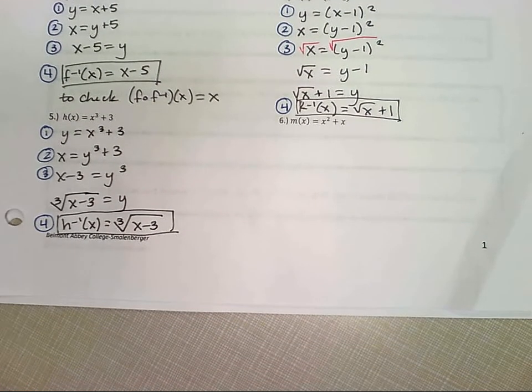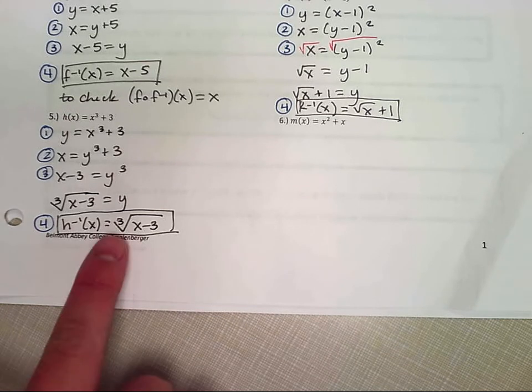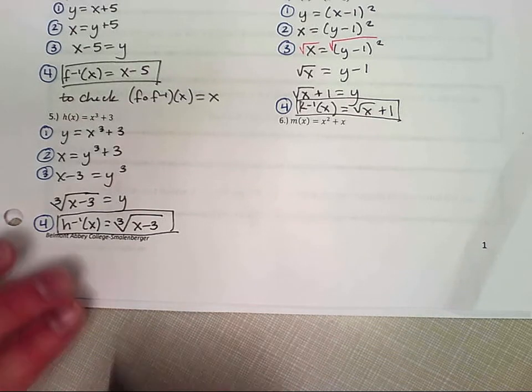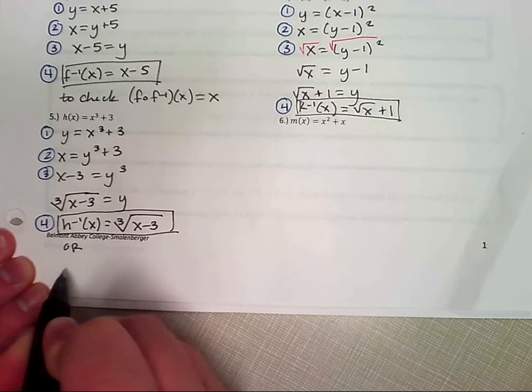So did I get it right? I could have either done the cube root, or I could have done x minus 3 to the 1/3 power, right? The cube root and the 1/3 power are the same, so I'll write that as an or, just in case people did it.